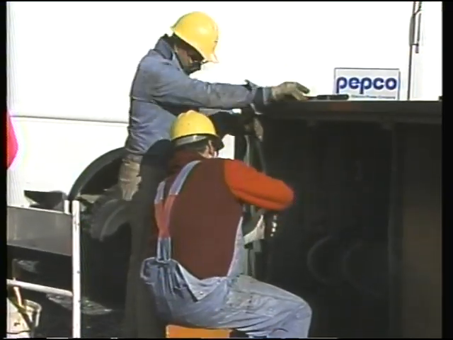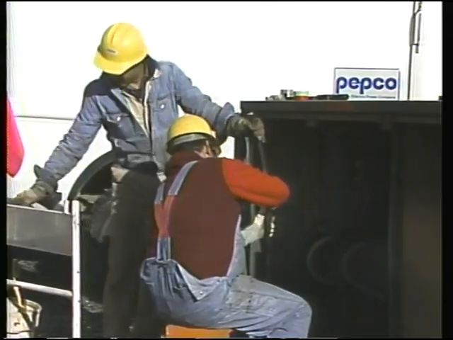In this part of the program, we're going to look at a tape termination. We'll watch as a crewman installs a 15 kV termination for connection to a pad-mounted transformer. Remember, the steps we'll see are general procedures. You should check your company's procedures for the methods you should use. Now let's join the crewman at the job site.